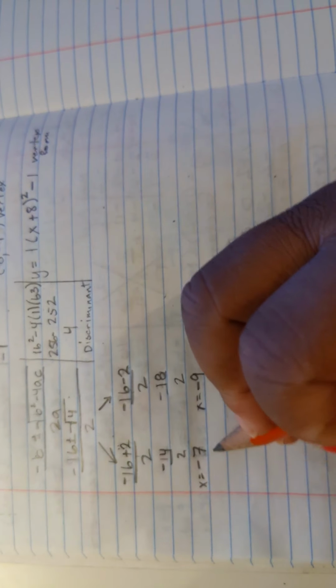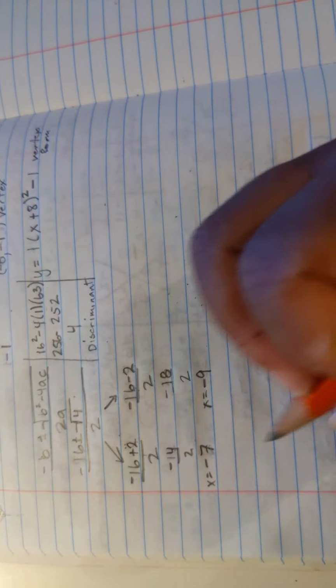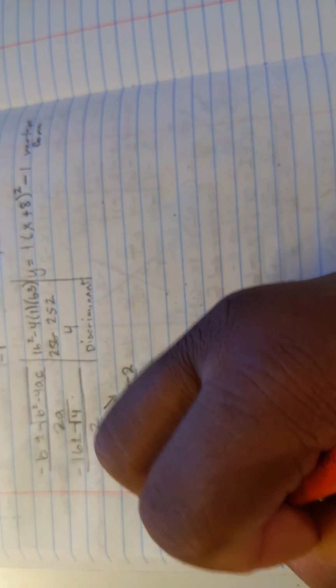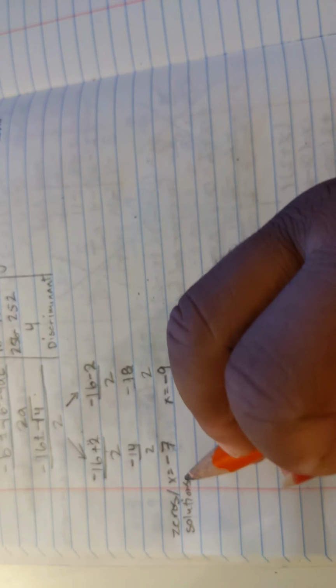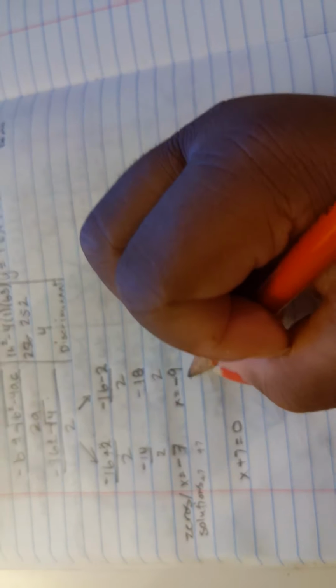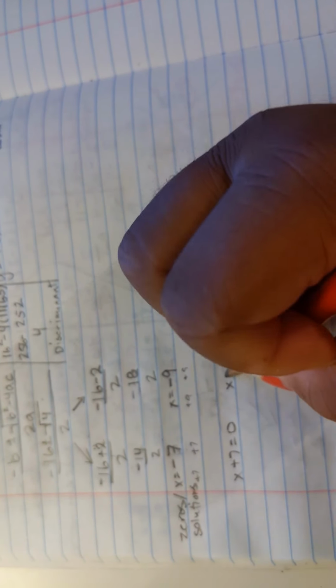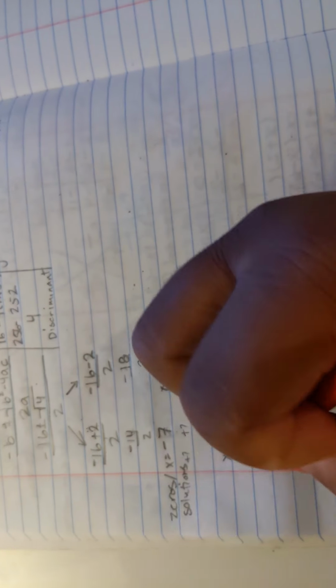Now, what can I do with that information? We can take that and we can find the factors from it. Remember, to find the factors, I make both of these equal to 0. So from here, these are the zeros, or solutions. If I make this equal to 0, I would add 7 to both sides. So plus 7, plus 7. So I would wind up with x plus 7 equals 0. And then I would add 9 and add 9. So I would have x plus 9 equals 0.